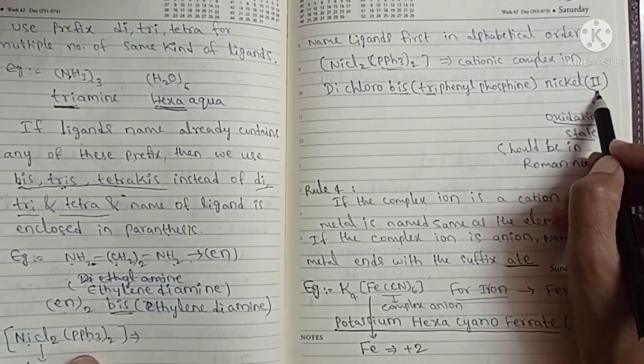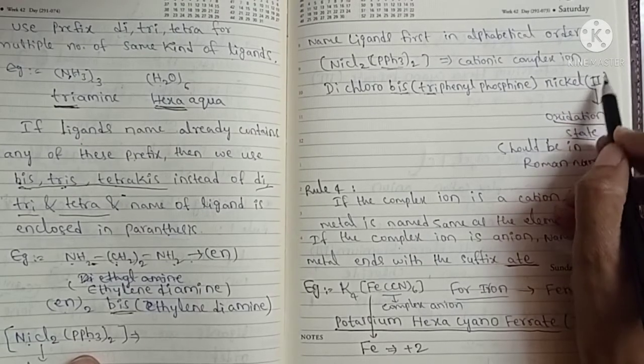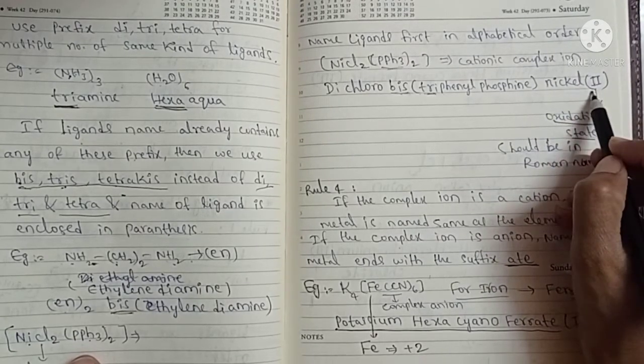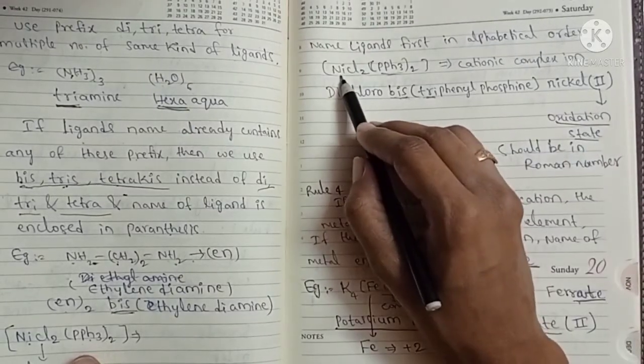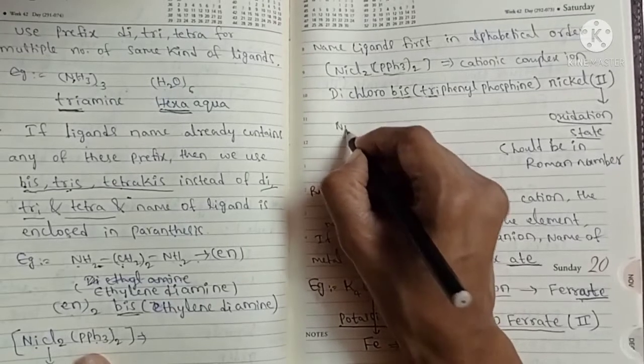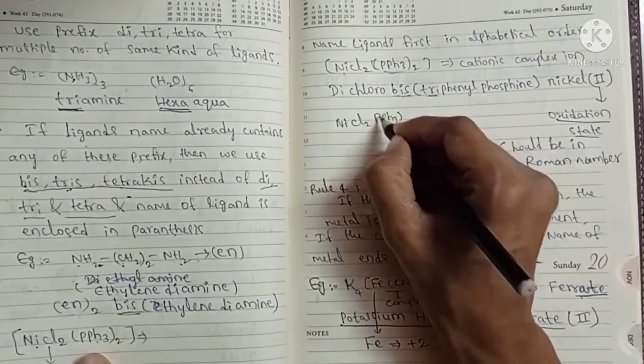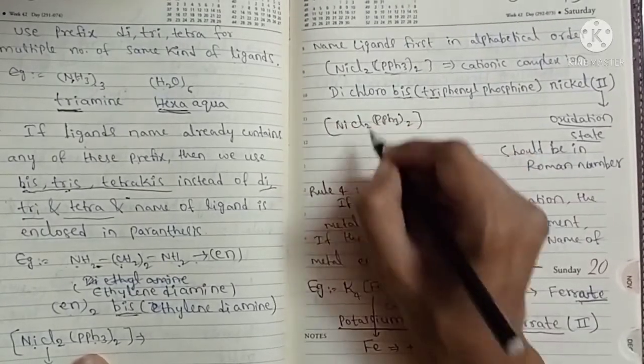After the metal, we should mention the oxidation state in Roman letters in enclosed brackets. So here the oxidation state of nickel is +2. Let us see NiCl2(PPh3)2, with PPh3 taken twice. So this is the complex.